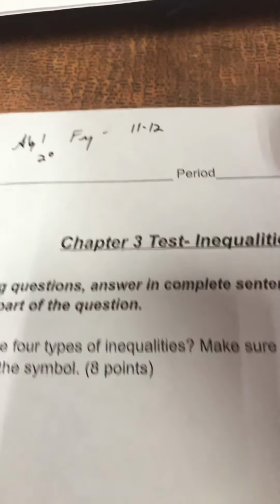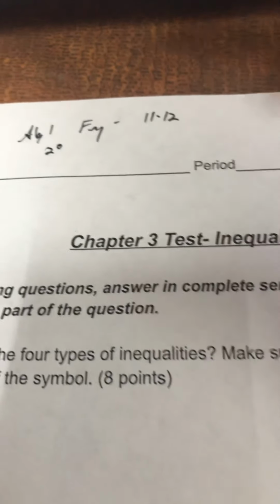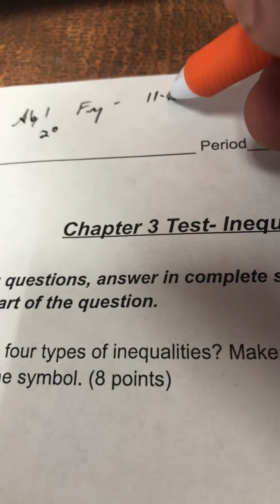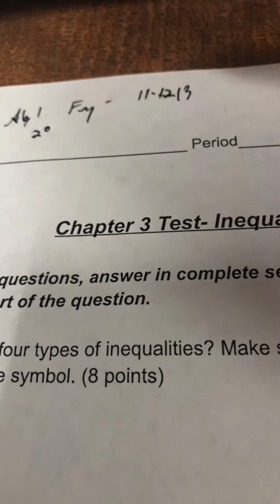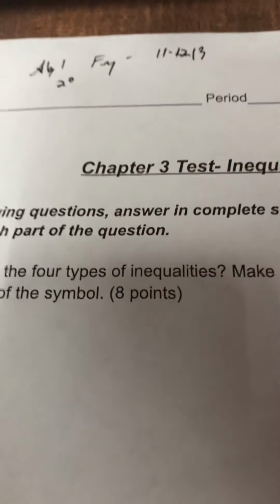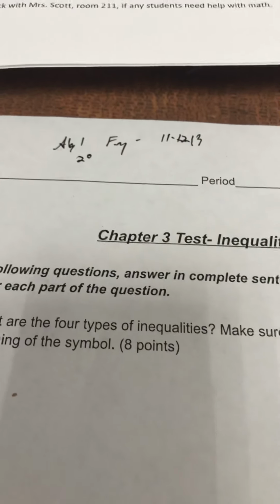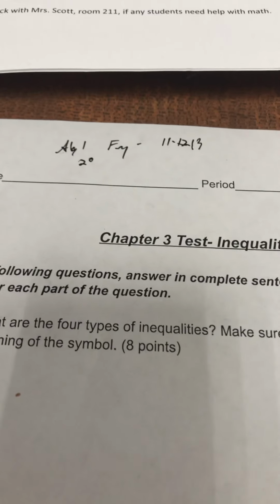Hello, Algebra 1 students. I am going to be reading the Chapter 3 test on inequalities. This test is actually for the 13th. You guys are going to be getting this test on the 13th of November. I just want to read through this, give you some clarifications, and maybe a little bit of guidance along the way. So here we go.